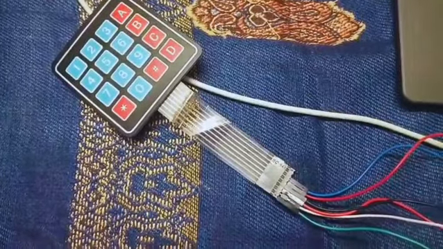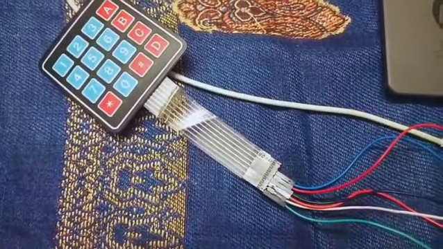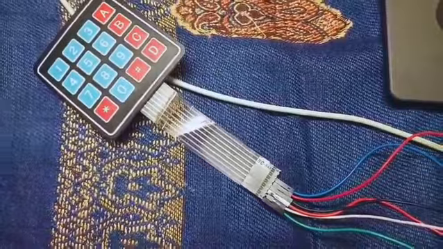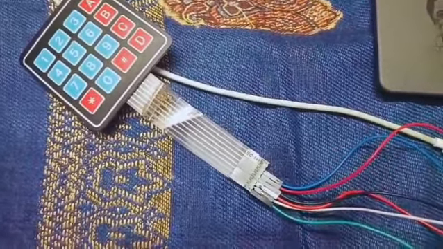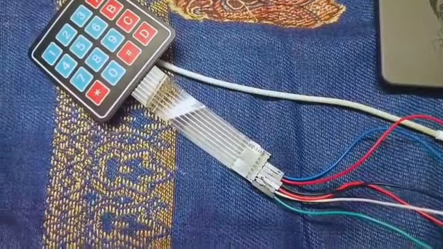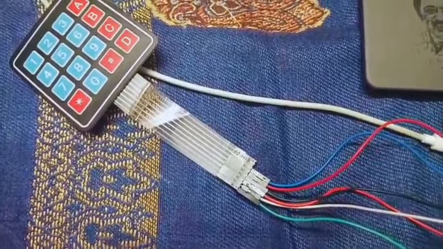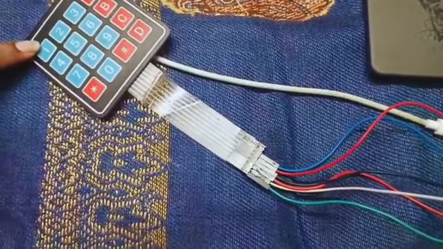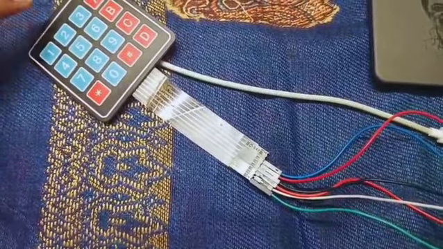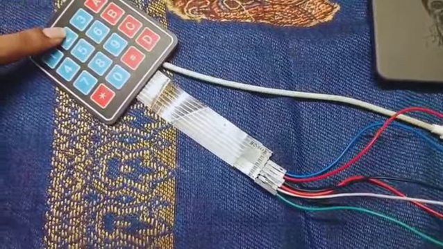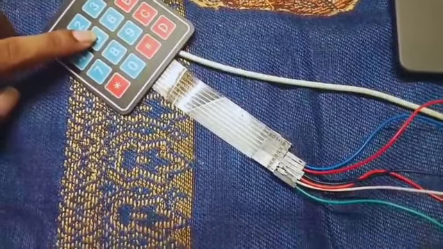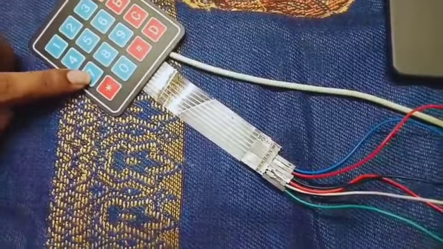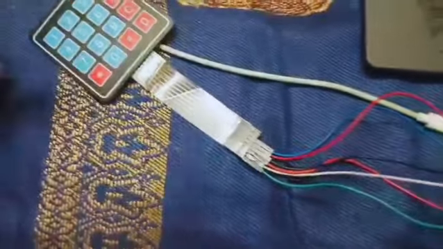In the previous video you can see that we had mentioned how to configure the stacks, external interrupts IRQ0 and IRQ1. In that you can see that the first number in this keypad indicates the first floor, the second number indicates the second floor, the fourth number indicates the third floor, the fifth number indicates the fourth floor, and the seventh number indicates the final, last floor, the fifth floor.